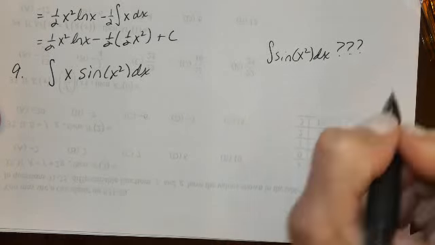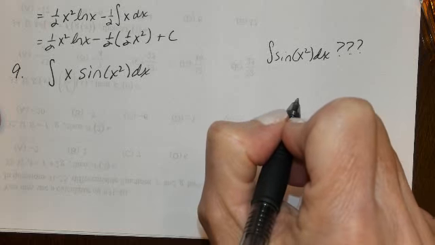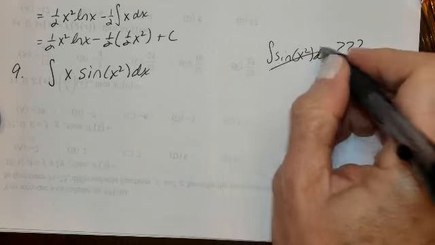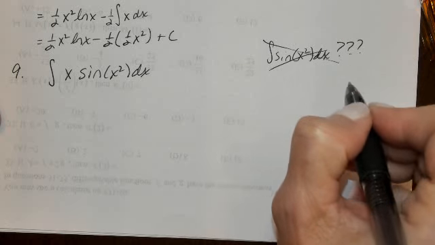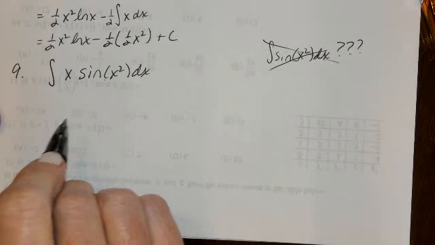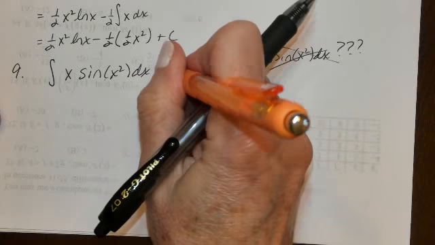We need a Taylor series to do that, a Maclaurin to do that. So that's complicated. It doesn't look complicated, but it really is complicated. So since we would have to do that if we were doing by parts, don't do by parts on this. This is just a little u sub.